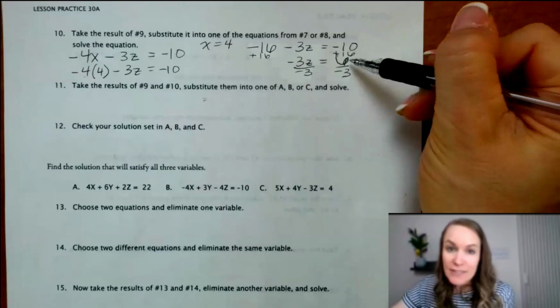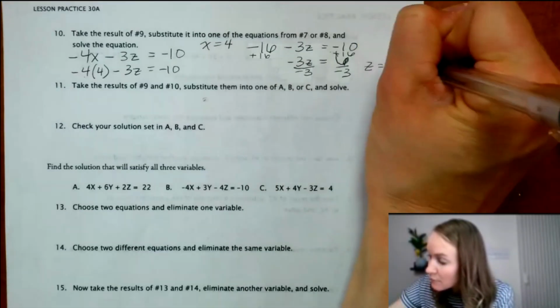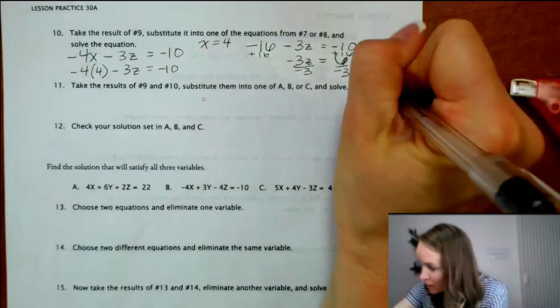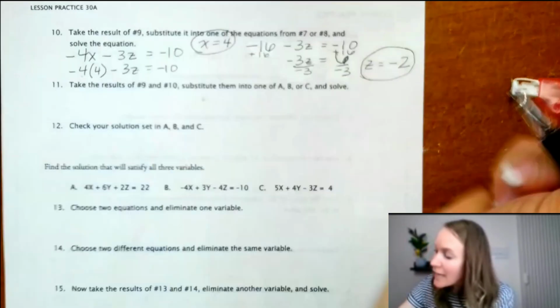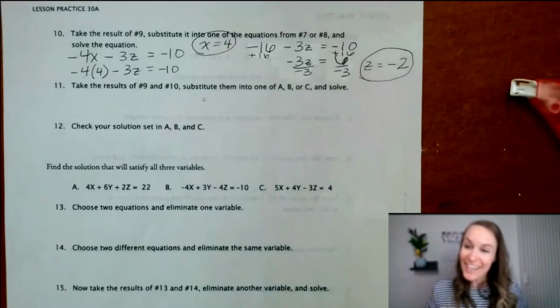So a positive divided by negative means that z is equal to negative 2. Okay, perfect. Let's circle it. So we have x equal to 4 and z equal to negative 2. Now we just have to find out what y equals.